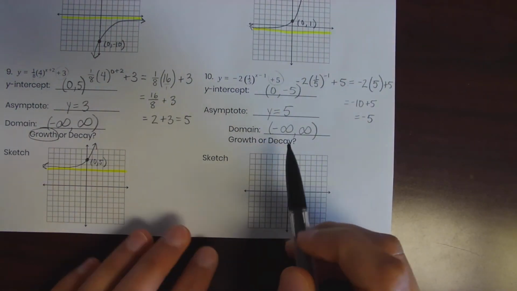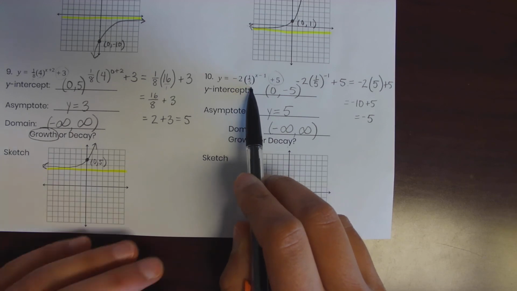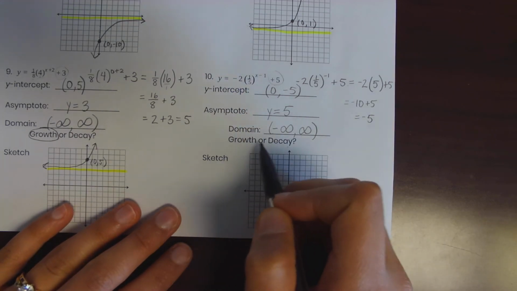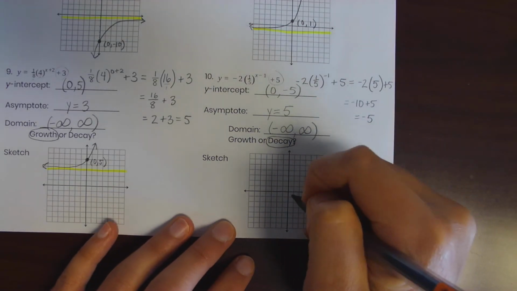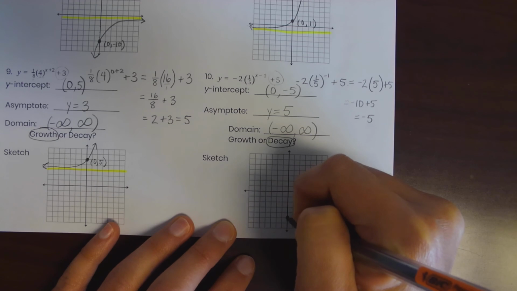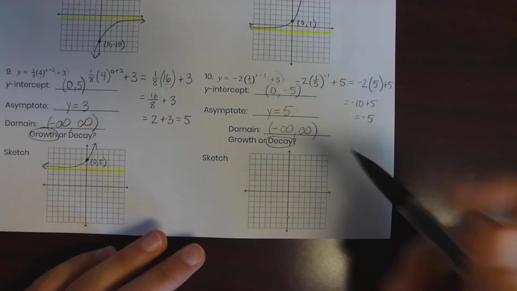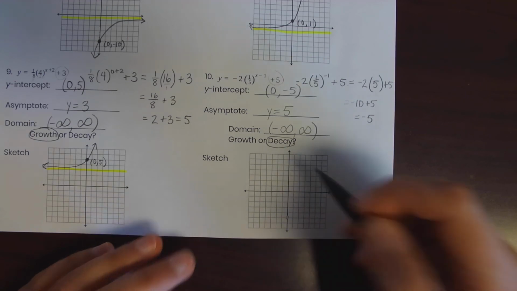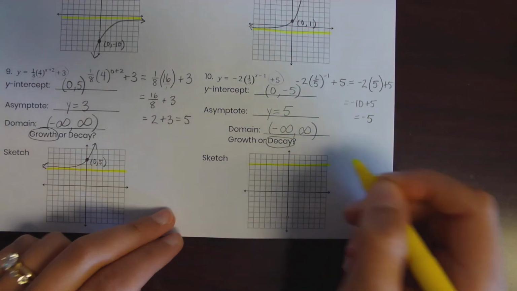So growth or decay, I look at this number by the exponent. It's 1/5. That is between 0 and 1. So this is decay. Okay, so now plotting my points, I have 1, 2, 3, 4, 5 is my y-intercept. And my asymptote is 1, 2, 3, 4, 5 up here. This one's going to be pretty steep.